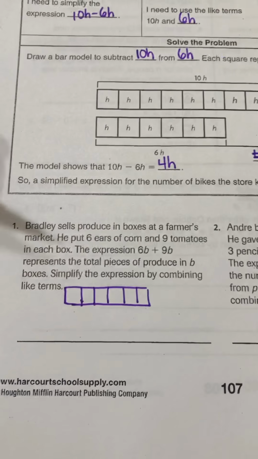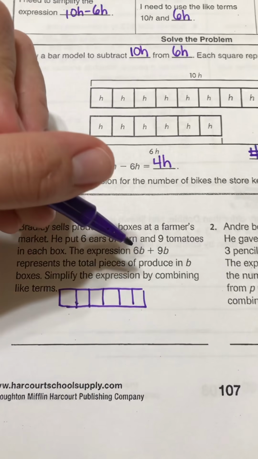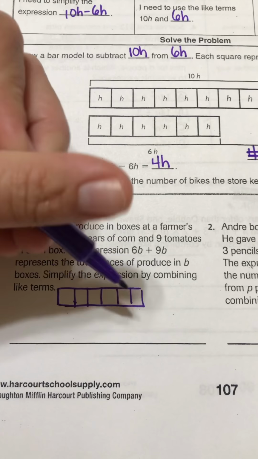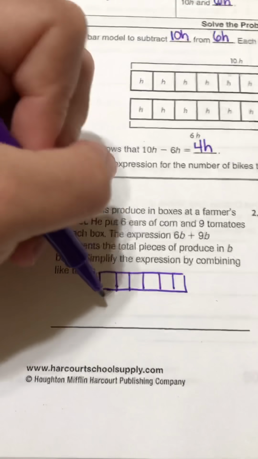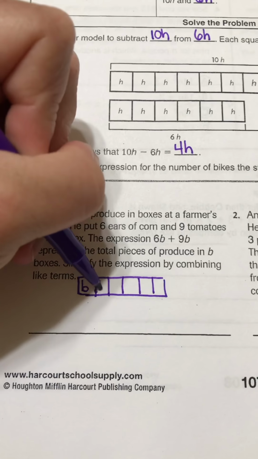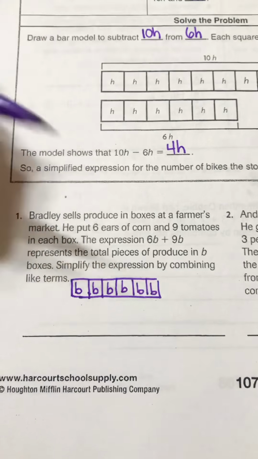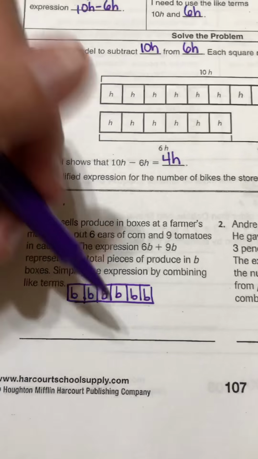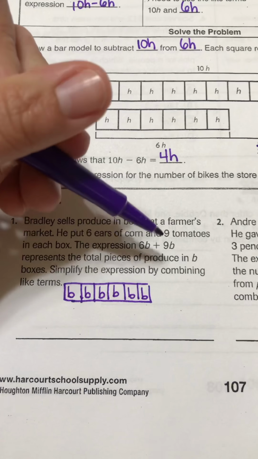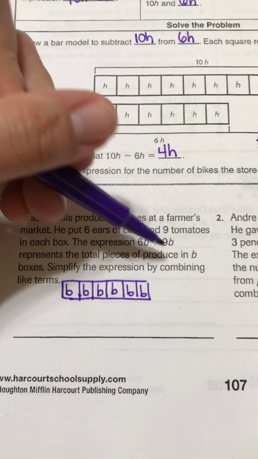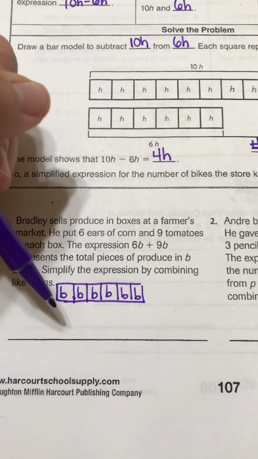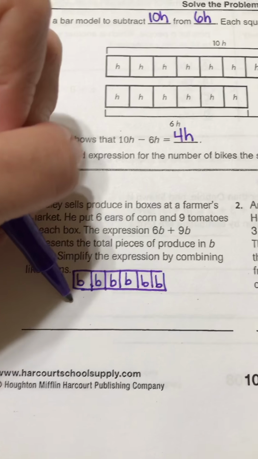And we want to label each box with the letter B, because if we just leave it blank, we just think of it as 1. So we want to make sure that we're labeling it with 1B, 1B, 1B, 1B, 1B, and that 1 is invisible. So we want to make sure we're combining that with the rest, which is going to be a 9B. So let's go ahead and put that at the bottom.